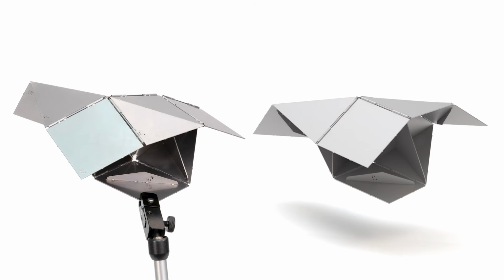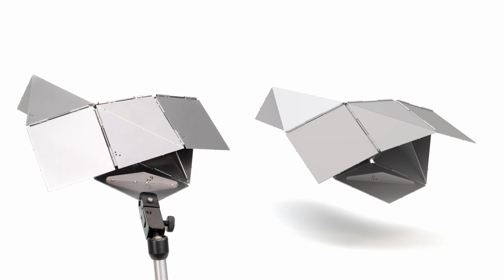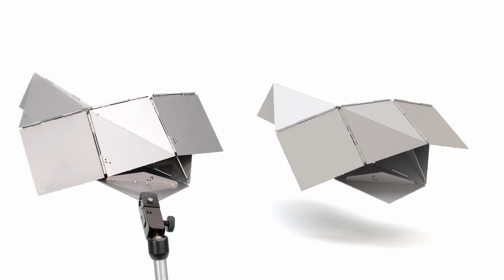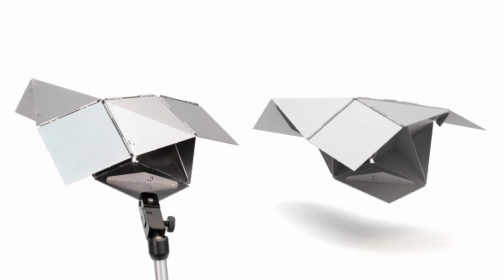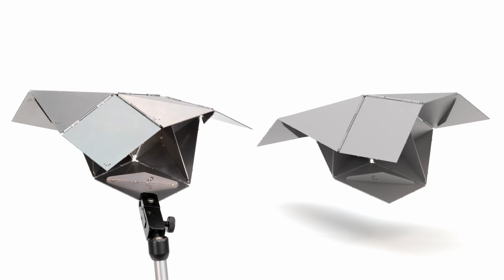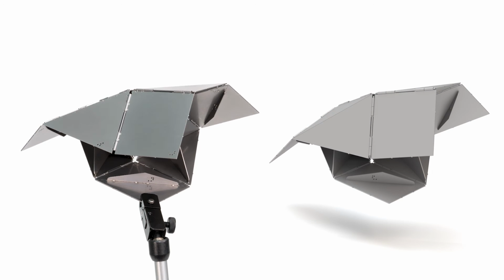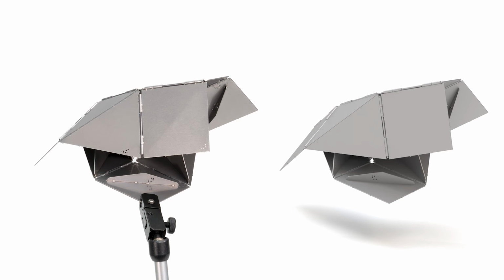The prototype clearly shows the expected one-parametric motion. This is demonstrated in these stop-motion videos. On the left side, you can see photos of the prototype. The image on the right side shows a rendering of the digital model.